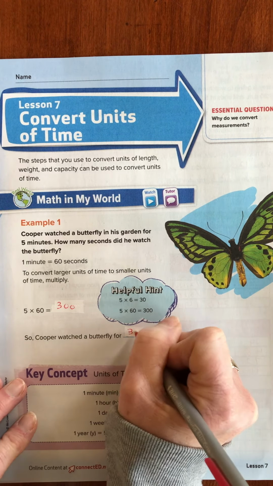Turn the page in your book to 736. Example 2. Audrey is going to watch a movie at the movie theater. The movie starts at 3:30 p.m. and ends at 5:37 p.m. How long is the movie in minutes?